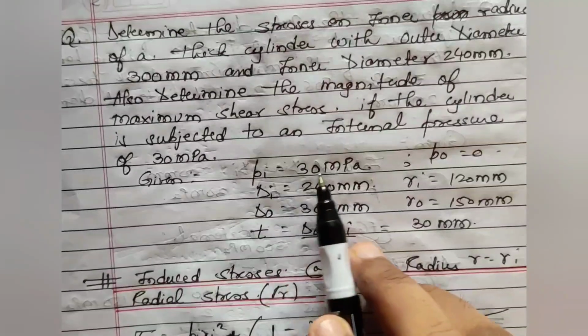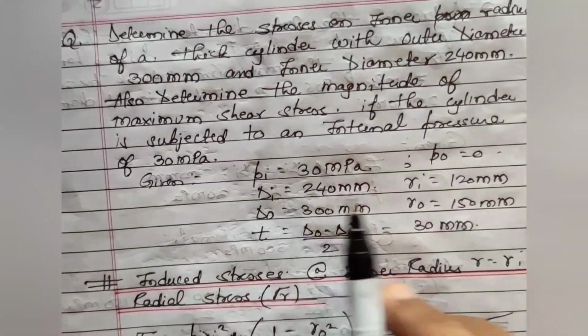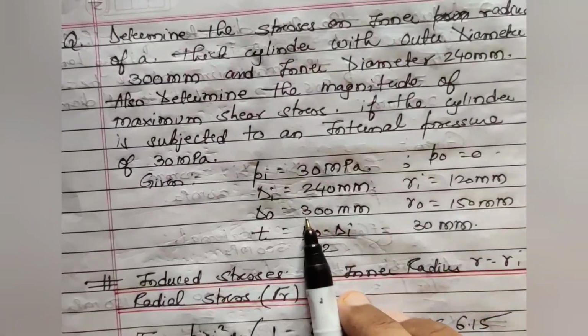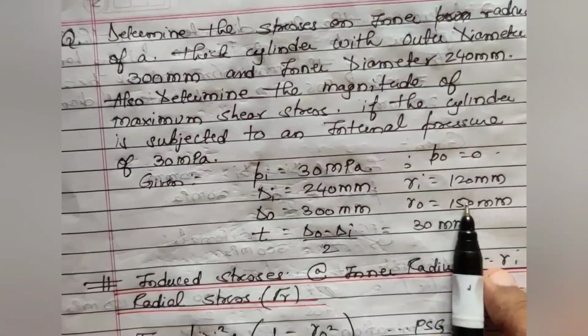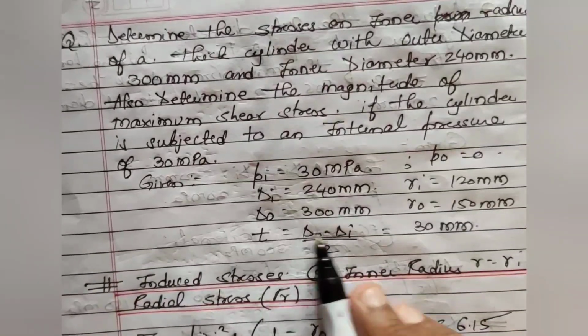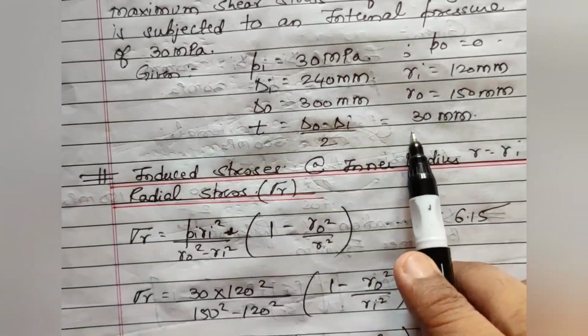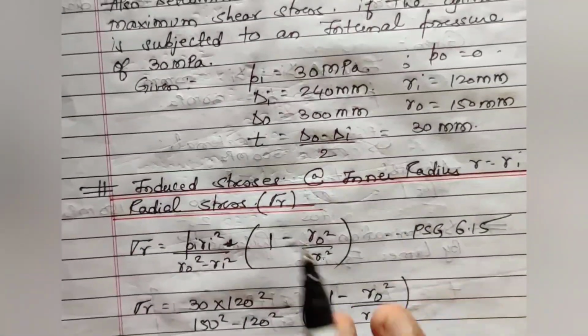Internal pressure was 30 MPa, external pressure is 0, di is 240 mm, so Ri comes out to be 120 mm, do is 300 mm, Ro will come out to be 150 mm, half of the diameter is the radius, and thickness will be (do minus di) by 2, which will come out to be 30 mm. Now induced stresses at the inner radius.